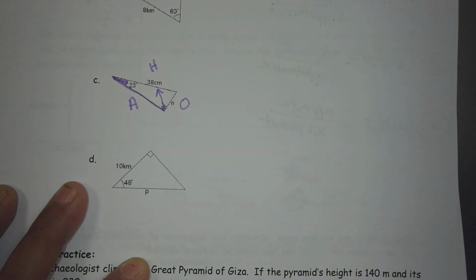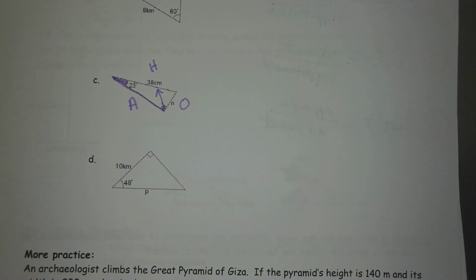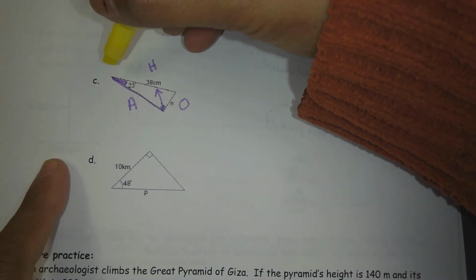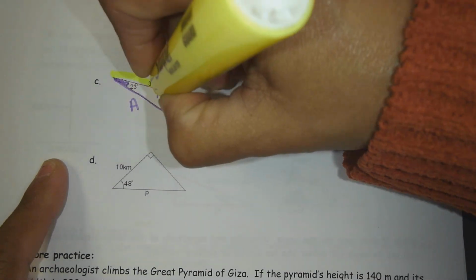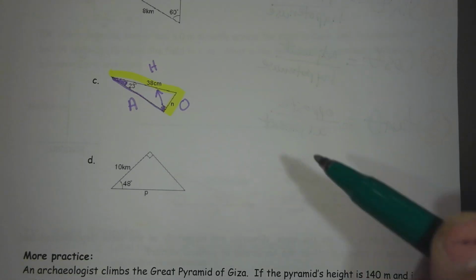Left over is my opposite leg. They gave me the hypotenuse, and I'm looking for the opposite leg. Oh, snap. It looks like it's the same equation. That's all right. The O and H is the sine equation.